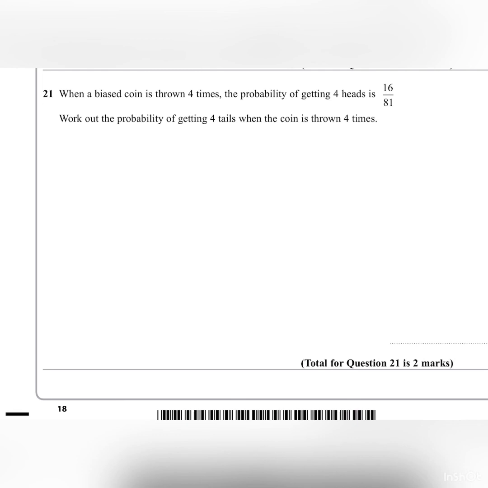But this is a biased coin. But the fact is, there have been 4 fractions multiplied together, and that gives you 16 over 81. And these fractions are of the same value because it's from the same coin.